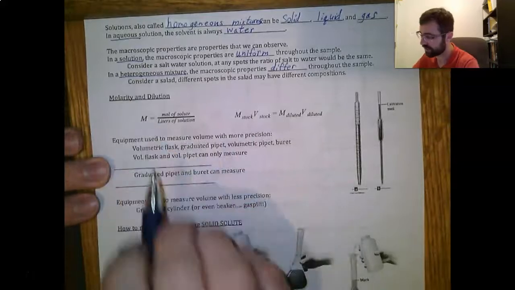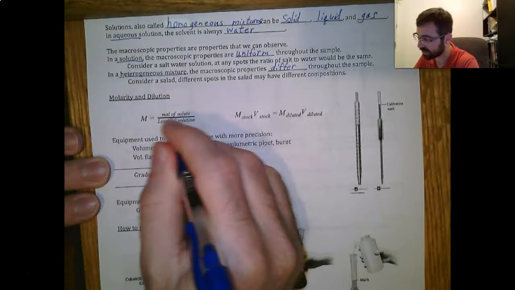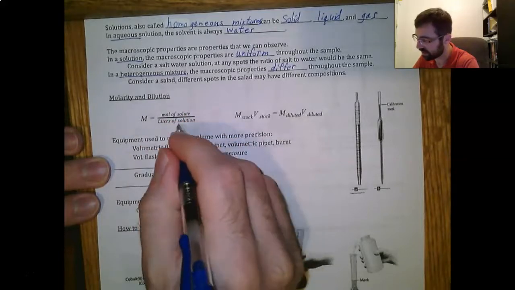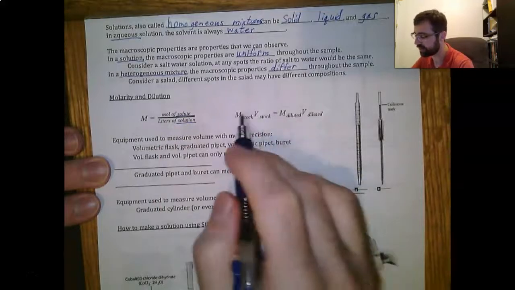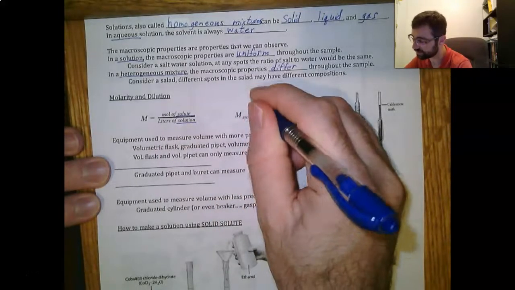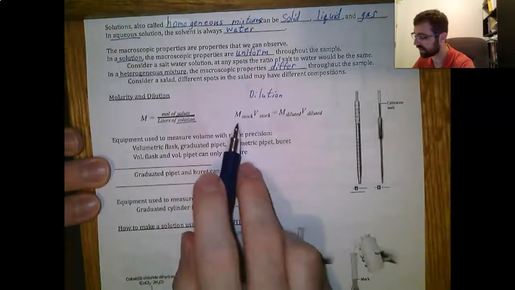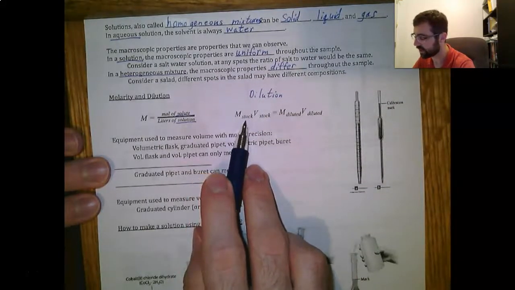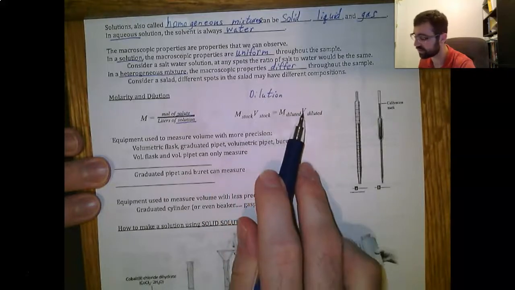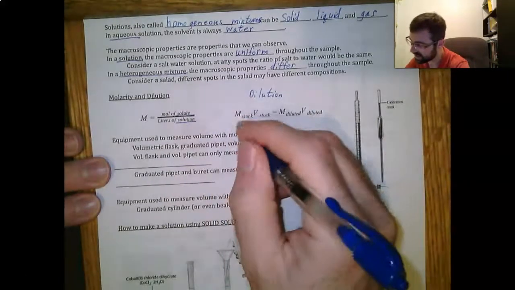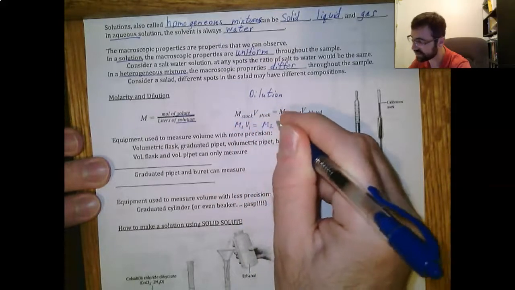Molarity and dilution. This is our molarity formula. Molarity is the moles of solute divided by the liters of the solution. Okay, the whole solution, the solute is what's dissolving in the solution. Then we've got our dilution formula. This one over here on the right side is the dilution formula. M of stock times V of stock equals molarity of the diluted times the volume of the diluted solution. Sometimes you see it M1 V1 equals M2 V2. It means the same thing.